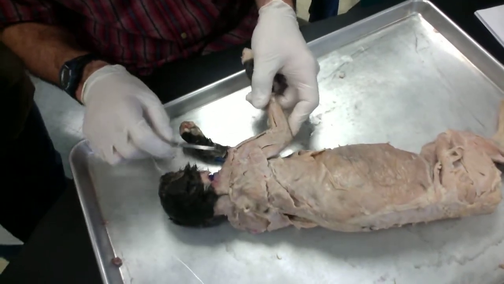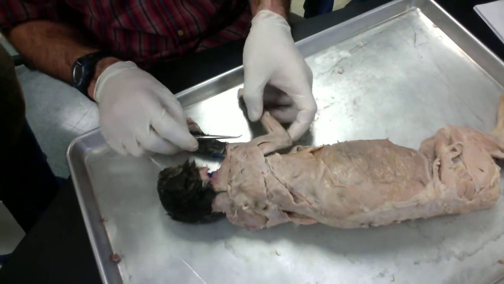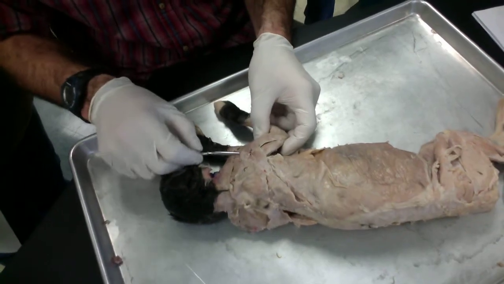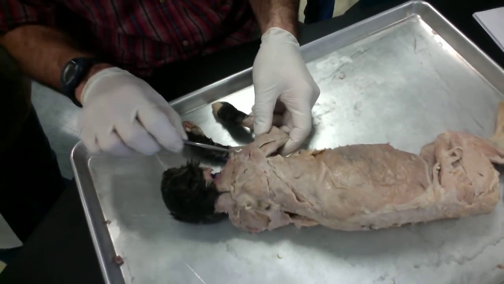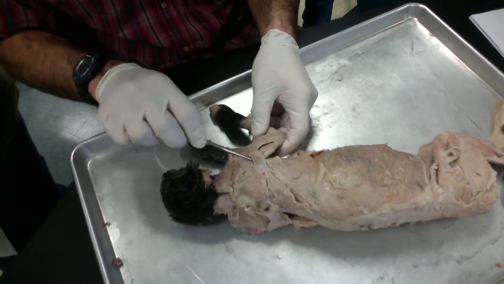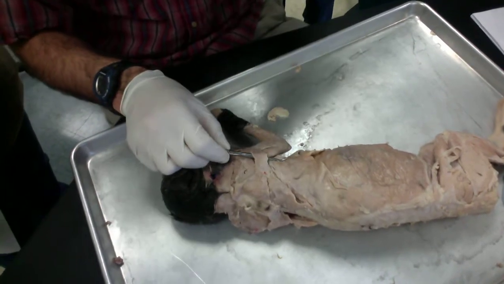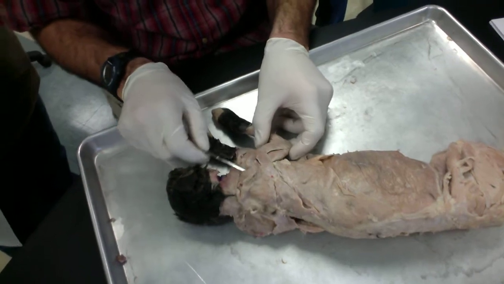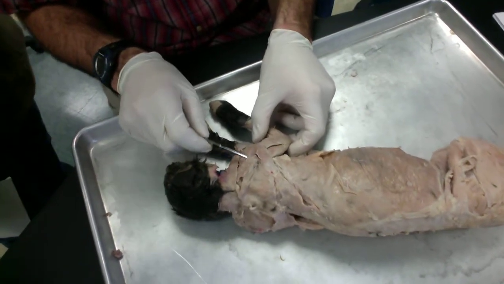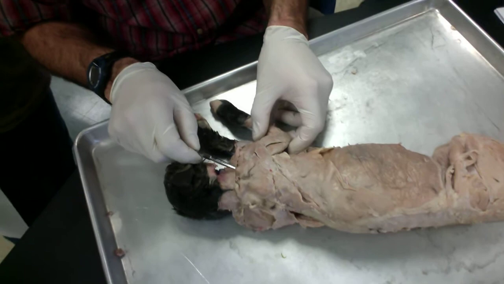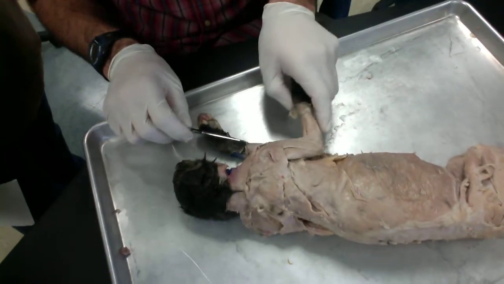On the arm here, we have the clavodeltoid. Here we have the acromiodeltoid. Here we have the spinodeltoid. And then this one coming across here, it looks like a backpack strap. This is the levator scapulae ventralis.